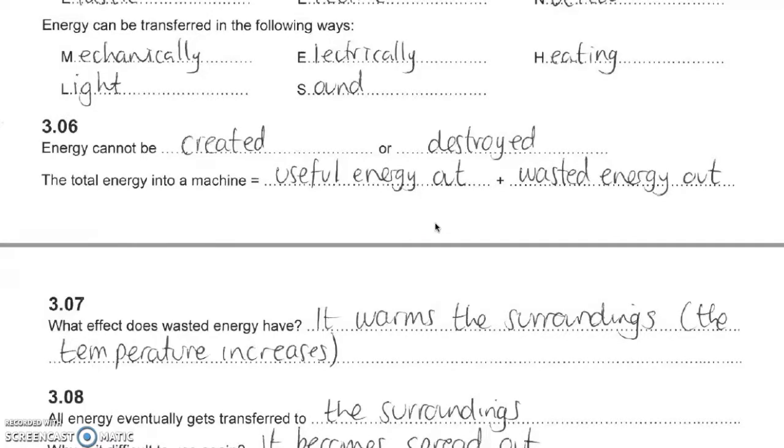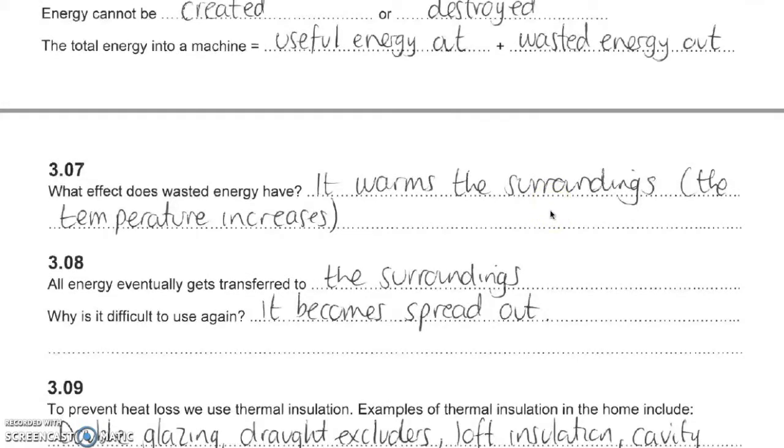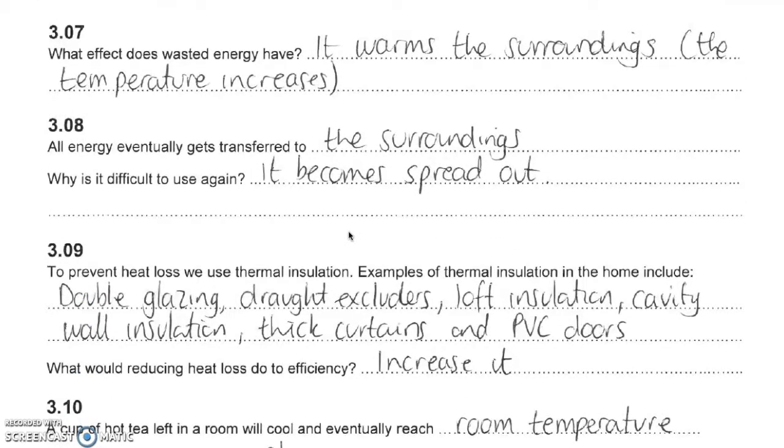All the original input energy has to either be outputted as a type of useful energy or multiple types of useful energies and multiple types of wasted energies. What does wasted energy generally do? Okay, it can warm the surroundings, or it can cause sound pollution if that's one of the types of energy you're not interested in. So eventually all energy will be sent to the surroundings.